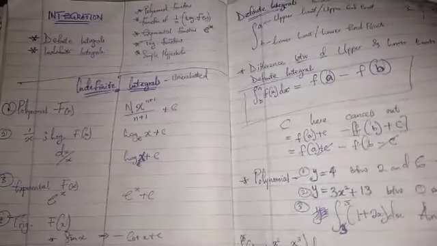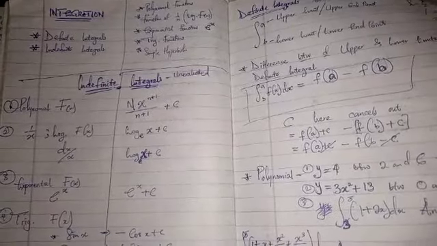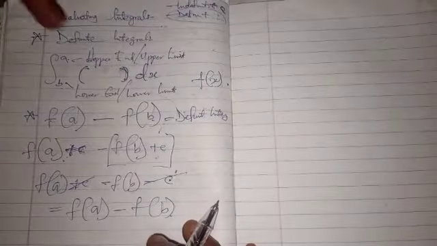So now we go straight to our examples. But just take note of this principle under definite integrals. Take note of this point: we are solving definite integral using a calculator. It is only definite integral you can solve using a calculator. And these are the key points: definite integrals and how the C cancels out.